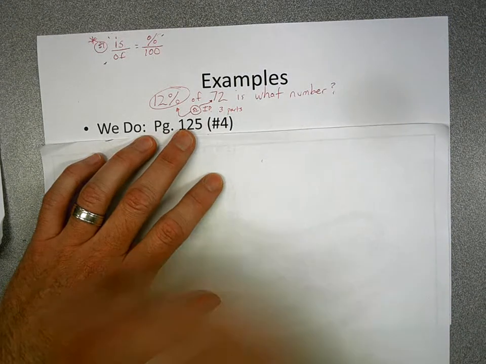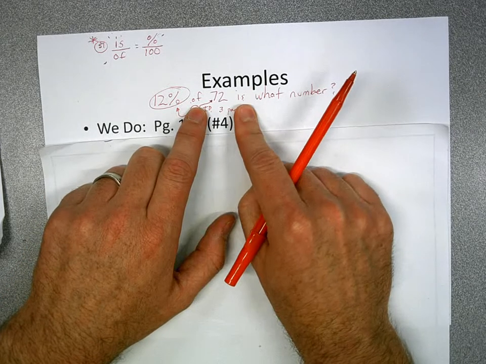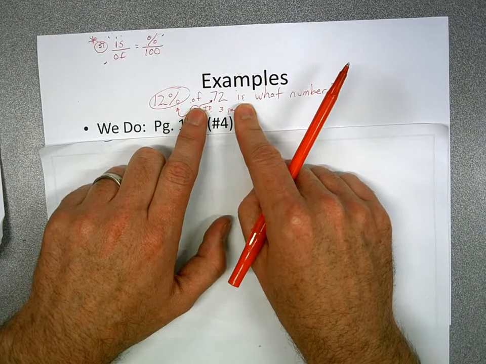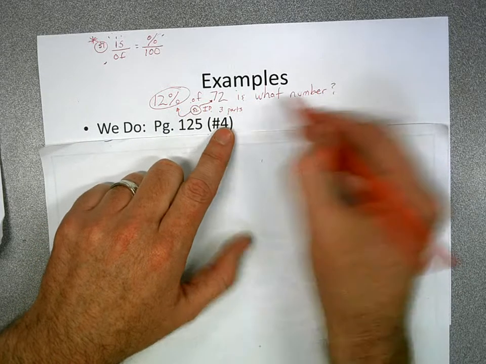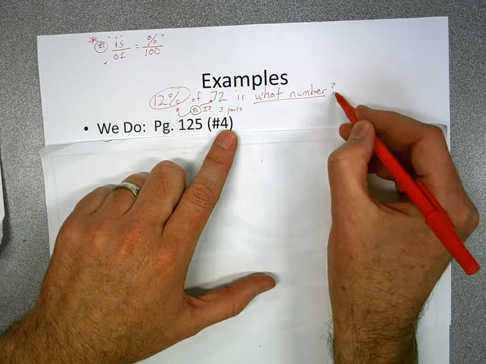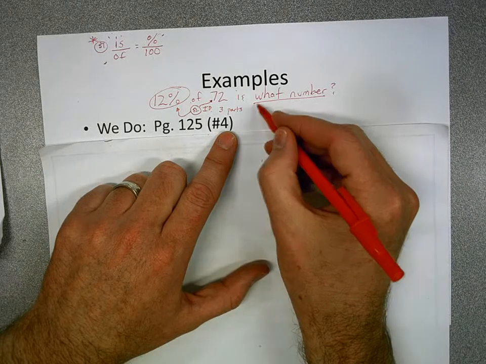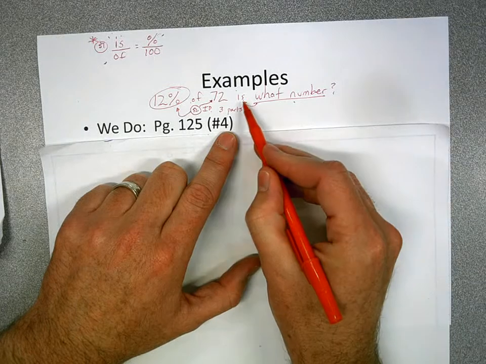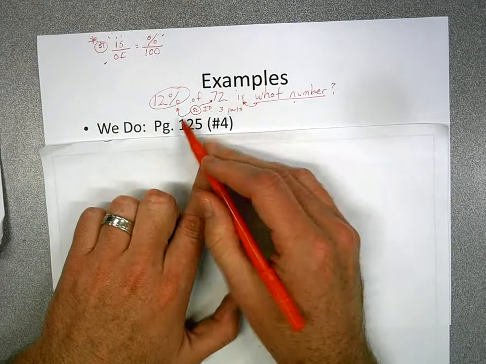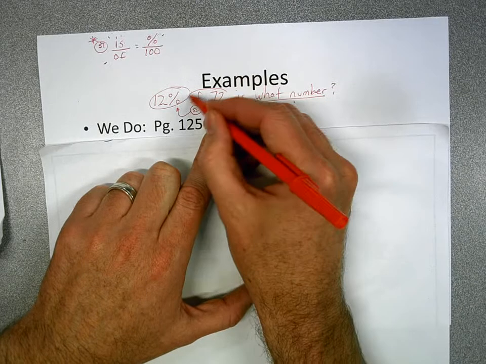You'll say, Mr. Williams, I don't know if that's the is or the of because it is smack dab right in the middle of both words. Well, this is how you think about problems like this. The what number with the question mark, that's what they're asking. Well, guess what? That is linked to the is. We are trying to find out what the is, meaning we're trying to find out the part. 72, ladies and gentlemen, that's the of.